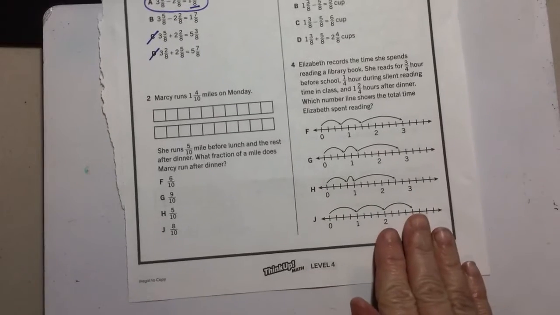All right, let's look at number 2. I'm going to read it and have you try it on your own.